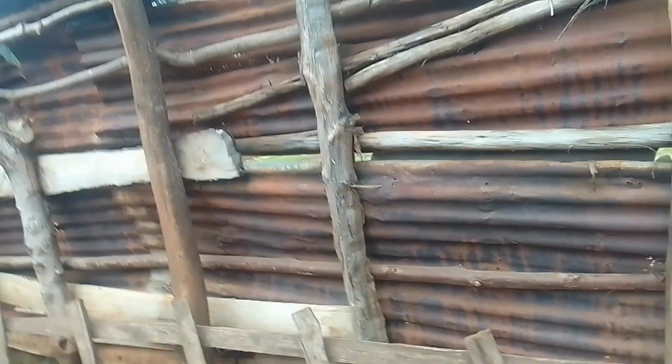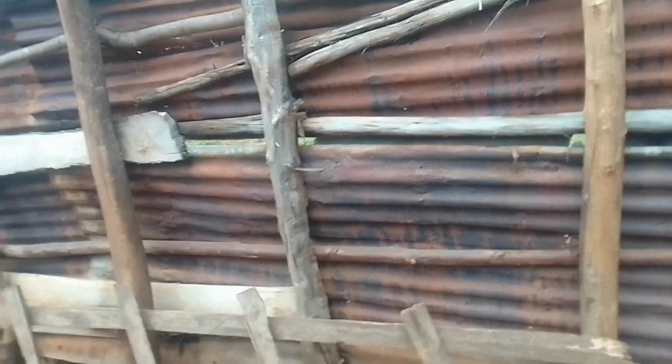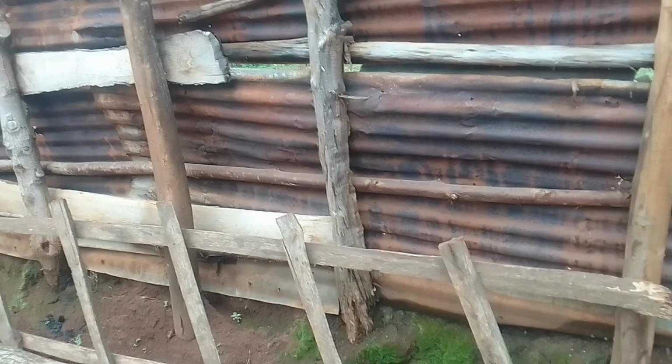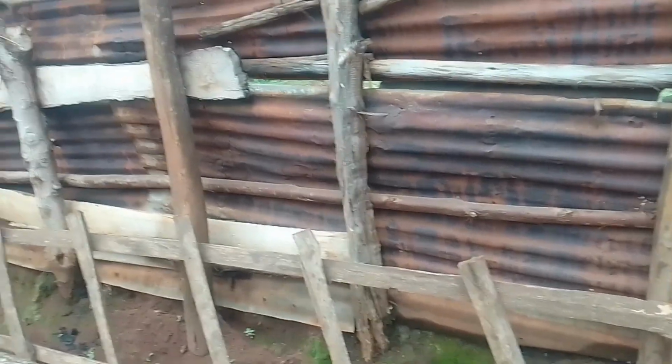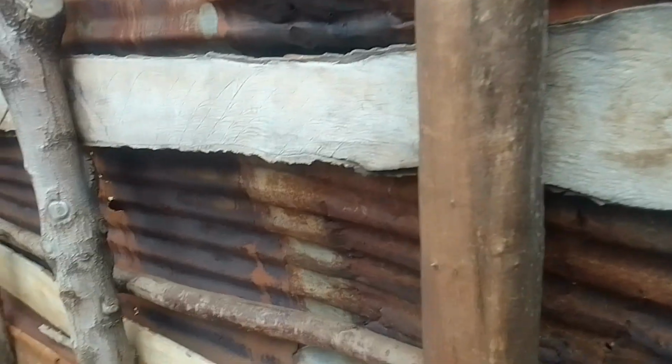This is a fence. Guys, let me educate you on another one. Why do we use this type of fence? Back here in our area, people are cattle keepers. When you place these things on mabati here, we call it mabati, when somebody decides to climb it, it makes some noise.